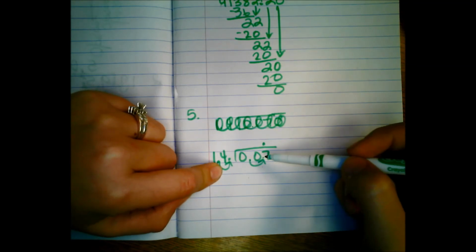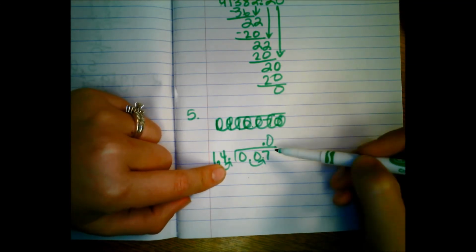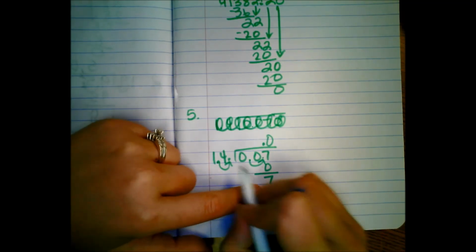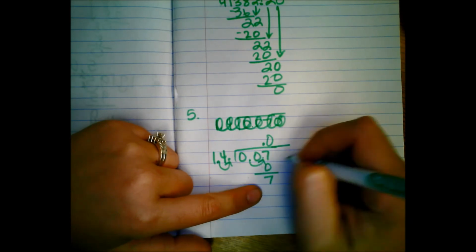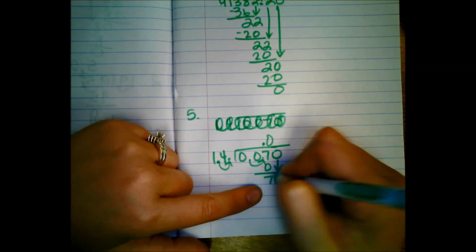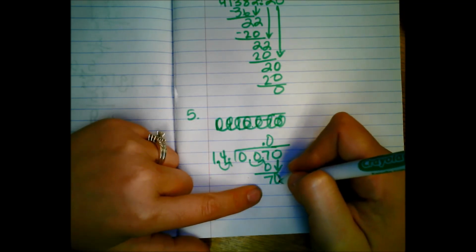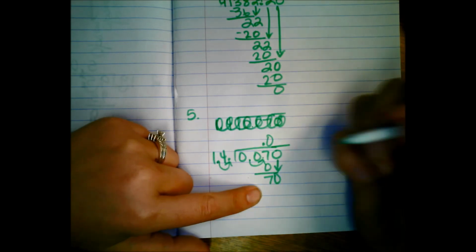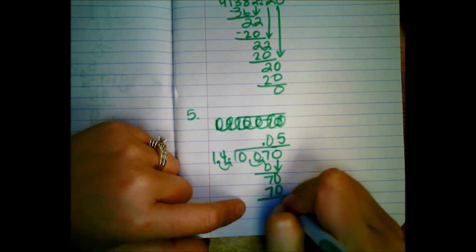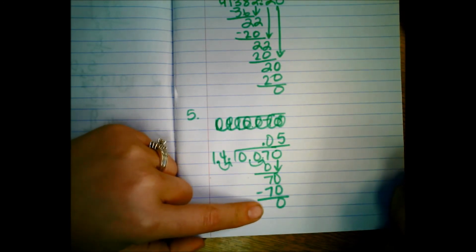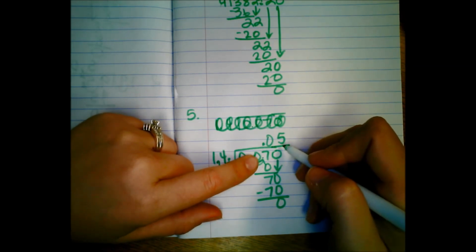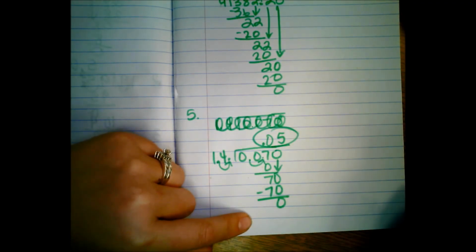Now 14 cannot go into 7. It can go 0 times into 7. So 14 times 0 is 0. So I still have this 7 here that I have to figure out how to divide with 14. And if I attach a 0 here, bring it on down, 14 can go into 70. And I have tried 5. 14 times 5 is 70. So there's my 0. So you end up with 5/100 as your quotient. That one was kind of tricky.